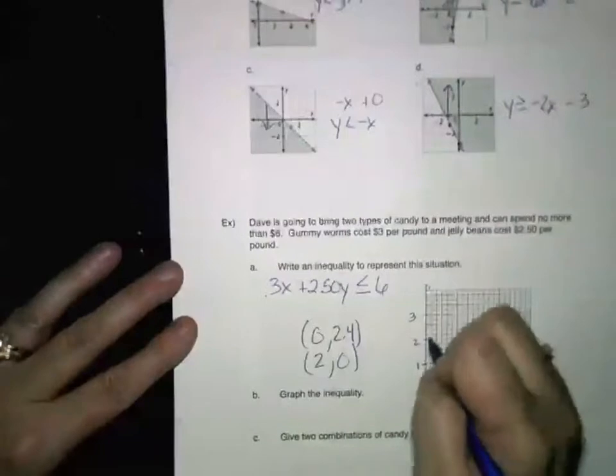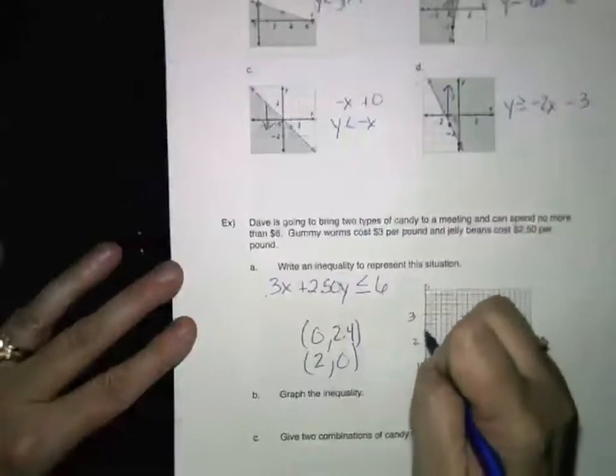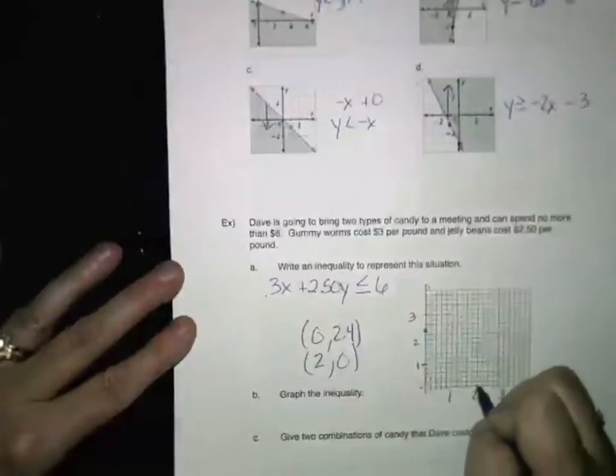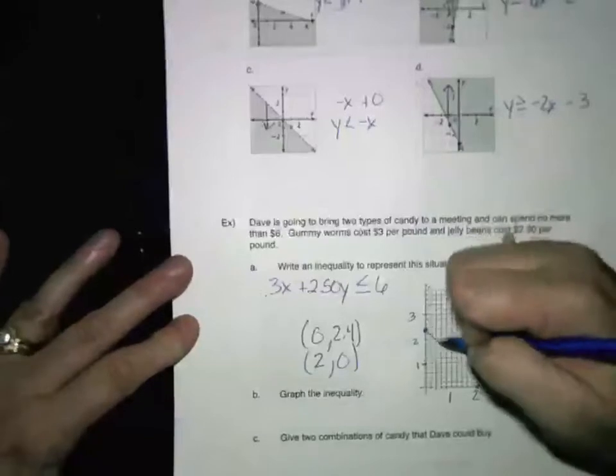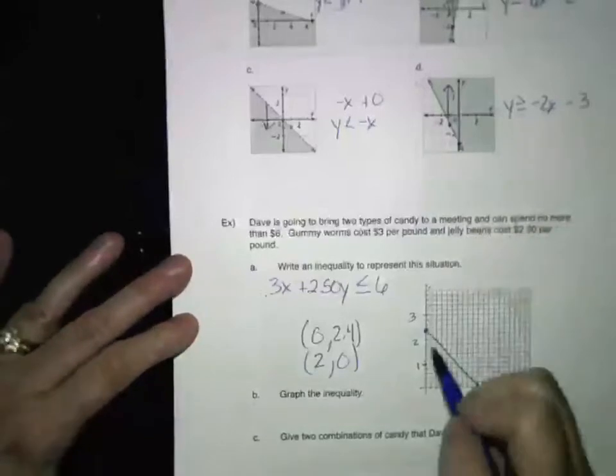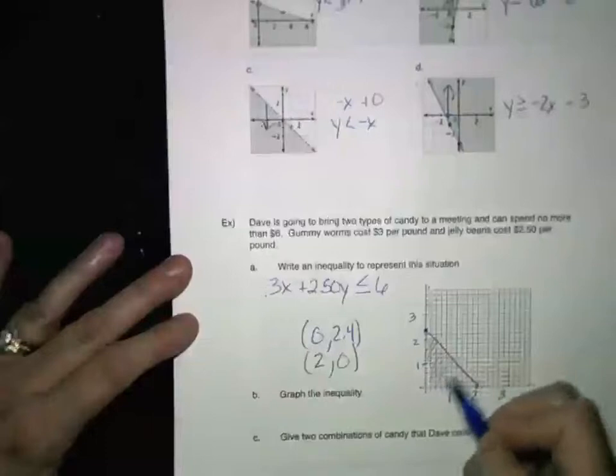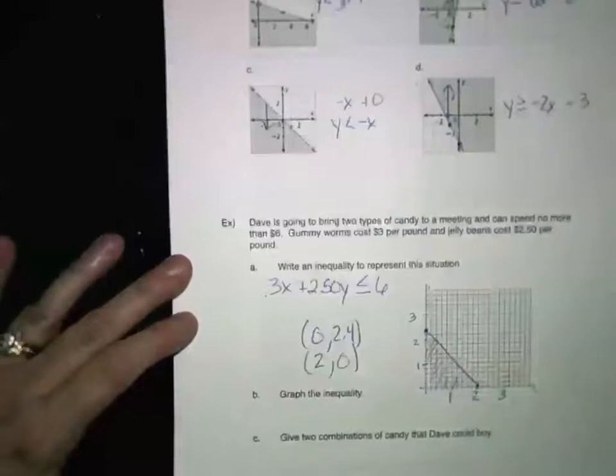So we have 0, 2.4, and 2, 0. And if we graph those two, he can buy any combination of candy that's below that line.